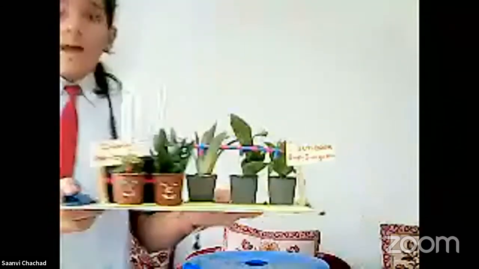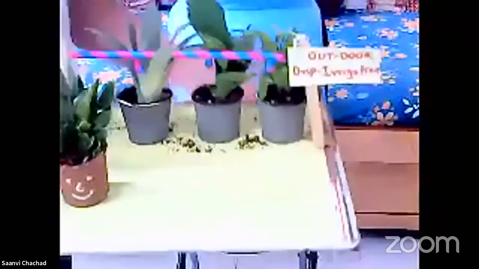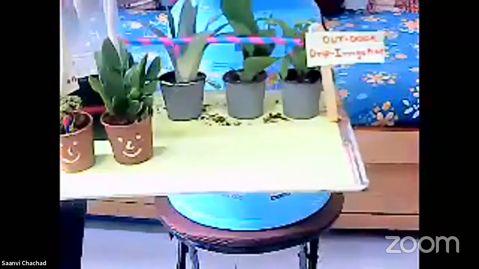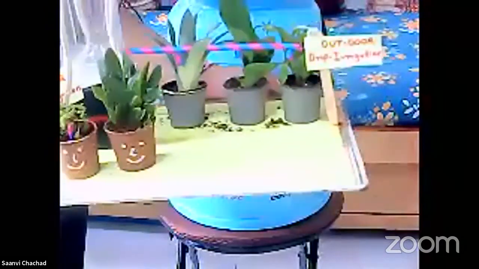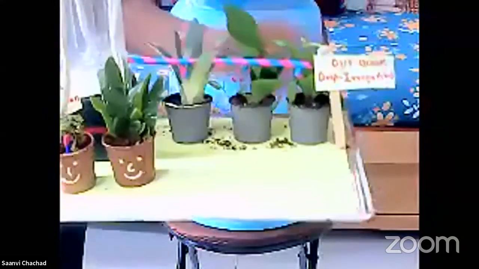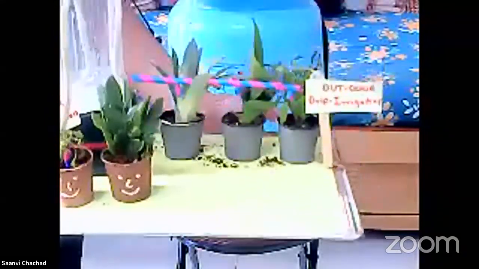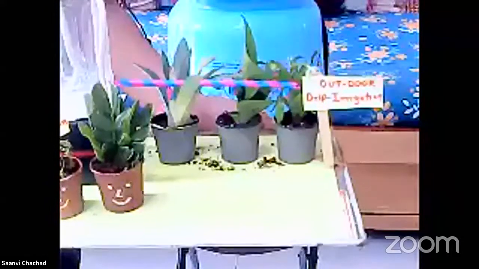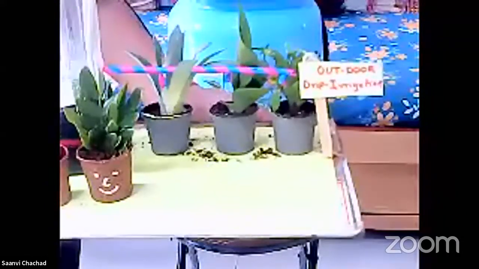It delivers water and nutrients in the right amount at the right time so each plant gets exactly what it needs to grow properly. Here in the model, I have shown you two types of drip irrigation. They are outdoor drip irrigation and indoor drip irrigation. In outdoor drip irrigation, water flows under pressure and gets dripped into the soil through the pipe onto the plant. In indoor drip irrigation, water flows with capillary action under gravity.